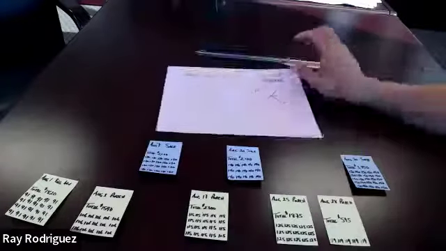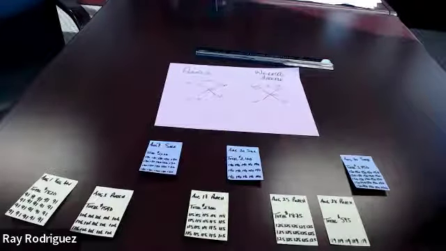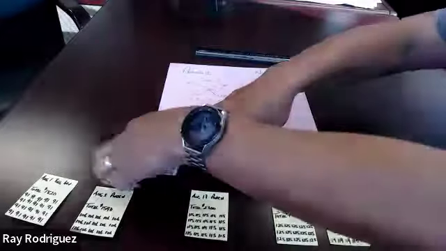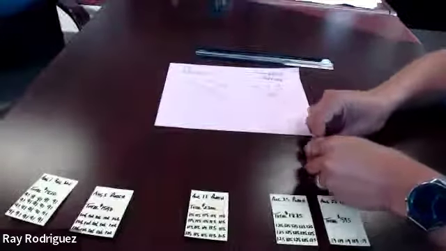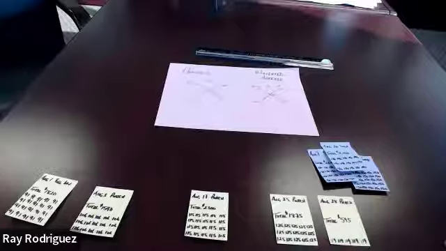So let's do that now. The periodic method says we're just going to do this calculation one time at the end of the period. So we're going to figure out our total dollar amount available for sale and our total units available for sale. And then we find the average.